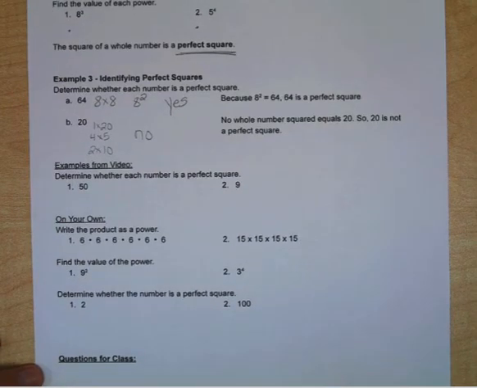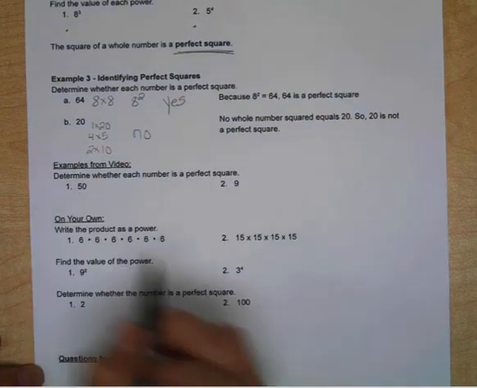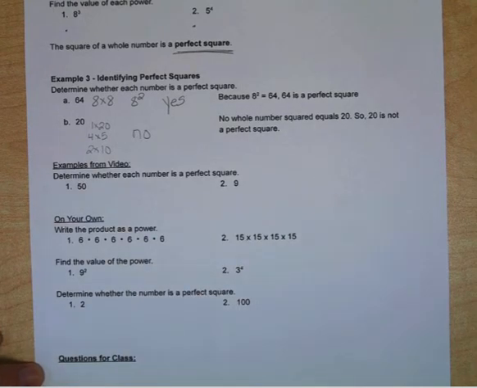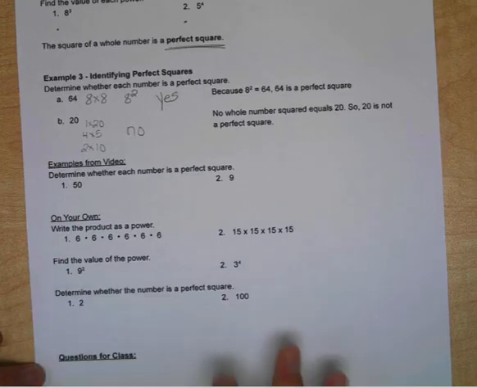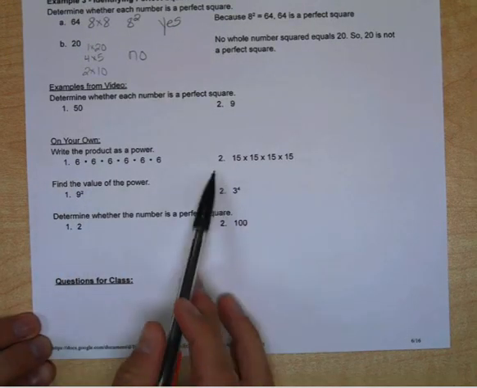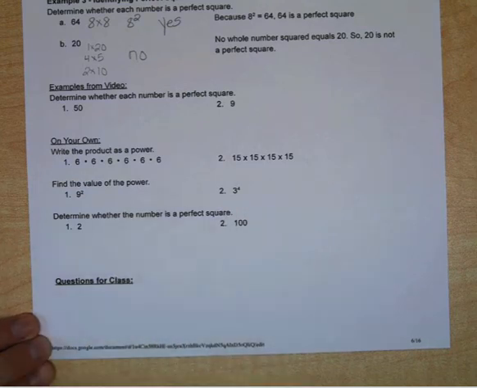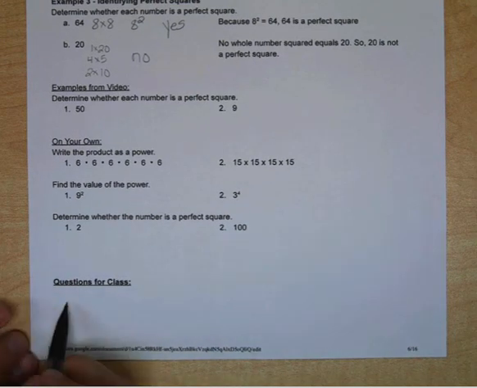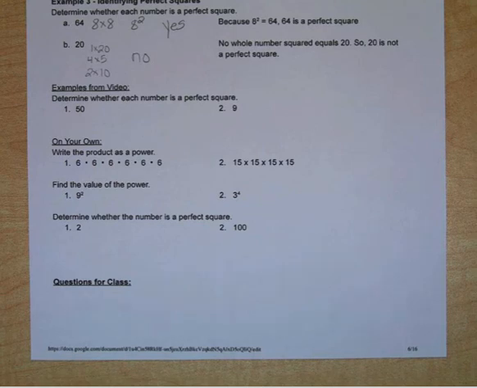I would like you to try and determine whether 50 and 9 are square numbers here, and then we'll check them in class together. And then I would also like you to do these 6 on your own problems. They go over examples 1 through 3 from this section, and if you have any questions, go ahead and write those down, and you will have a chance to ask me or a classmate tomorrow in class.